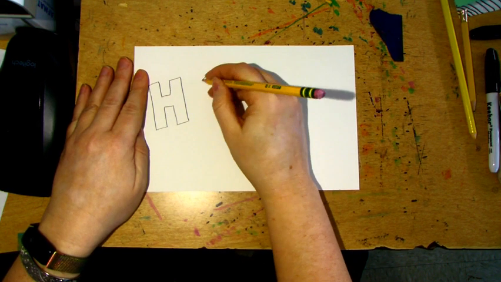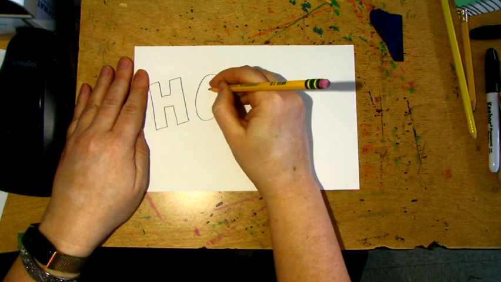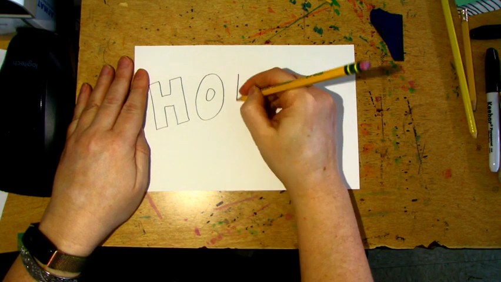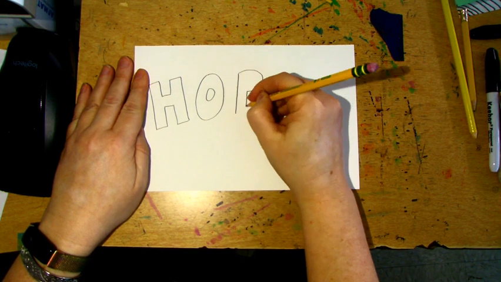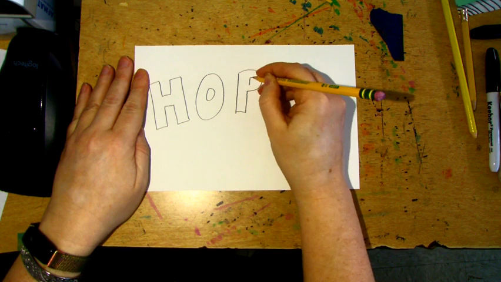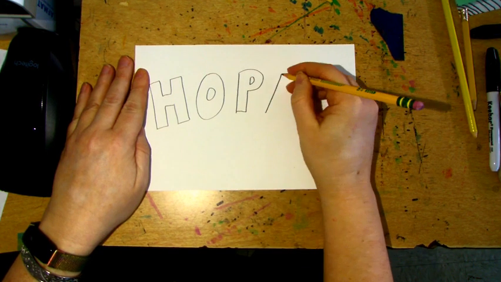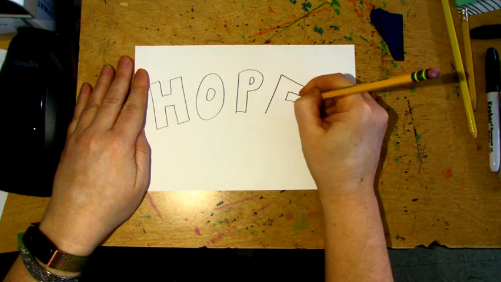If you don't know how to do block letters, there are tons of resources online that you can use to help you with bubble and block letters. So my four-letter school appropriate word is going to be hope.